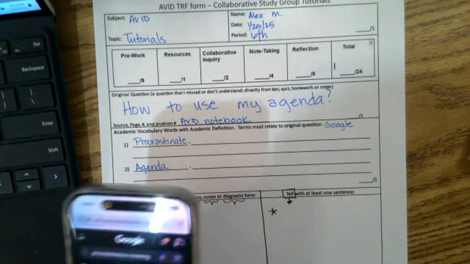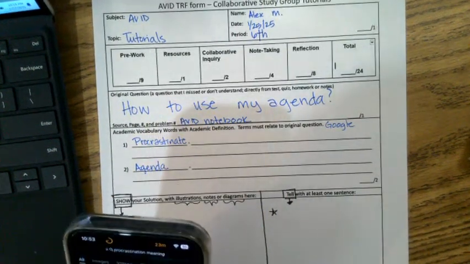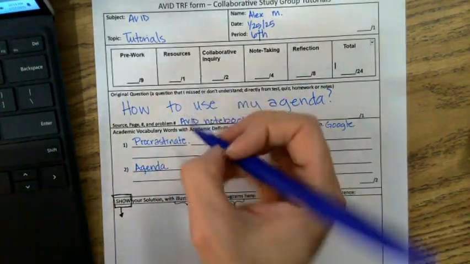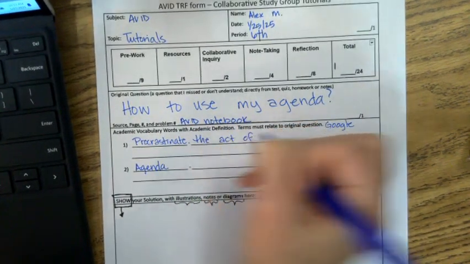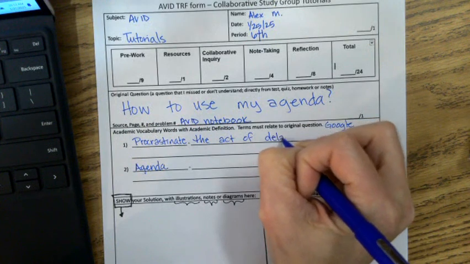All right, so I'm Googling it right here on my phone really quick. It says delay or postpone. Okay. The act of delaying or postponing.